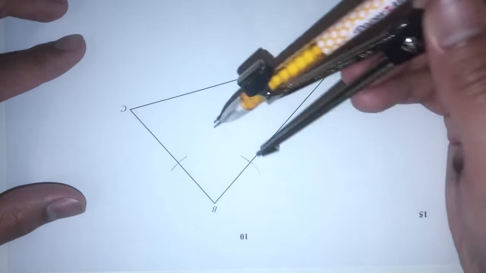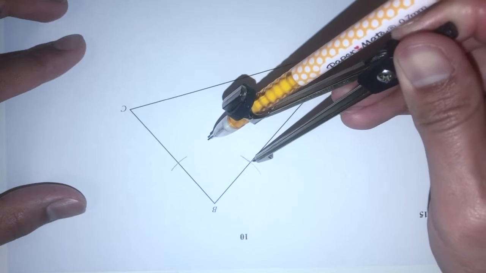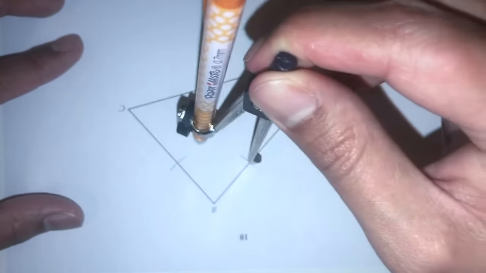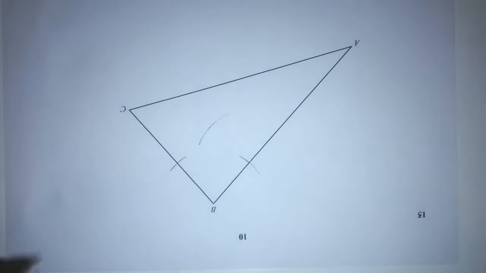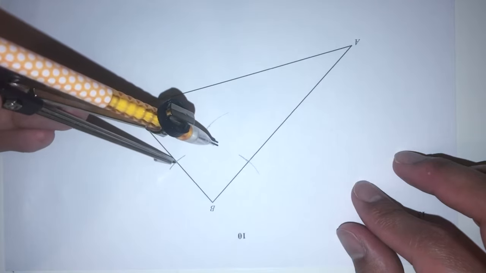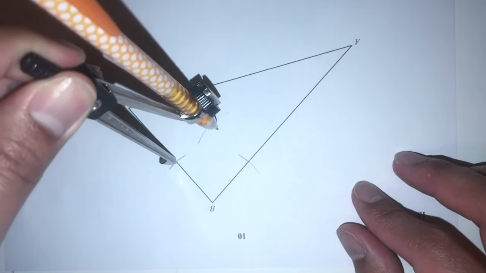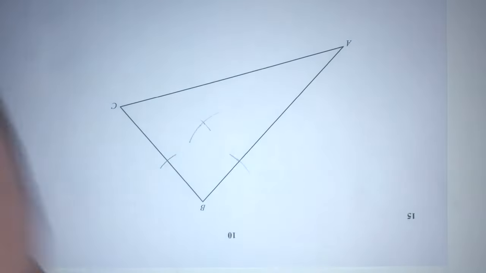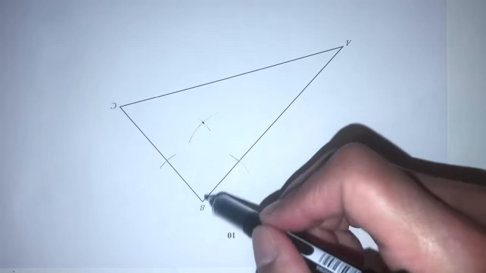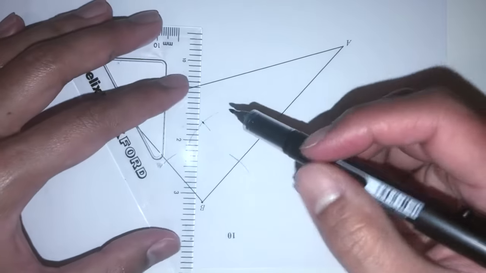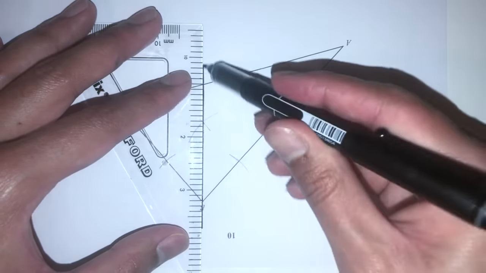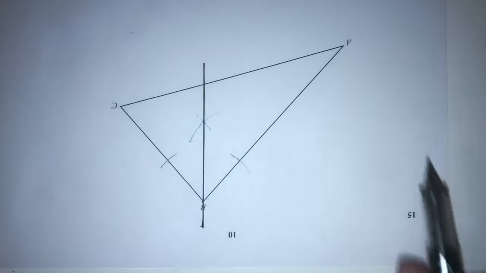Then go to the point of intersection, draw something here, and intersect the line here as well. Almost done. There we go. Once you have these 2 points, you join them to form the angle bisector.